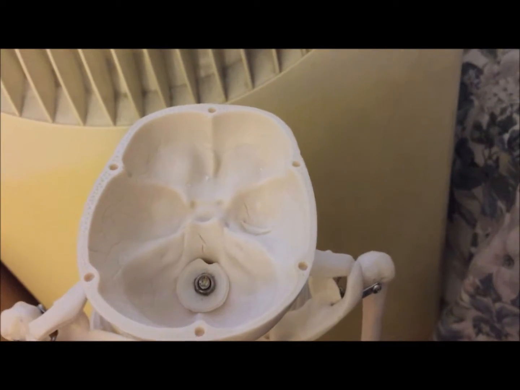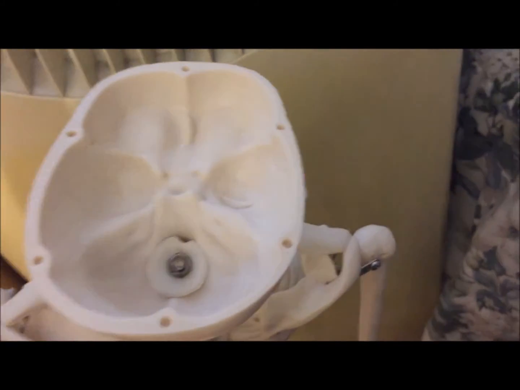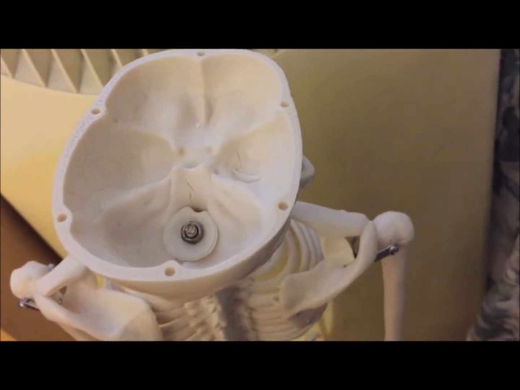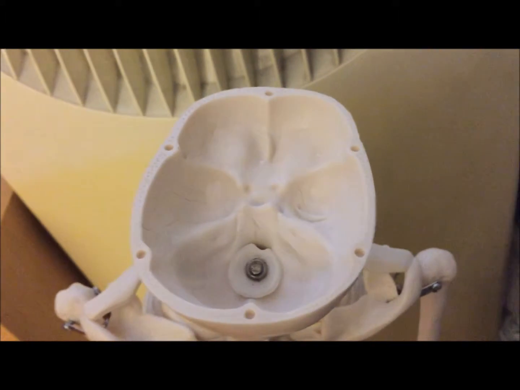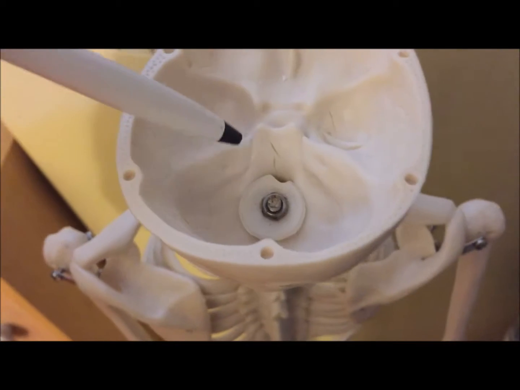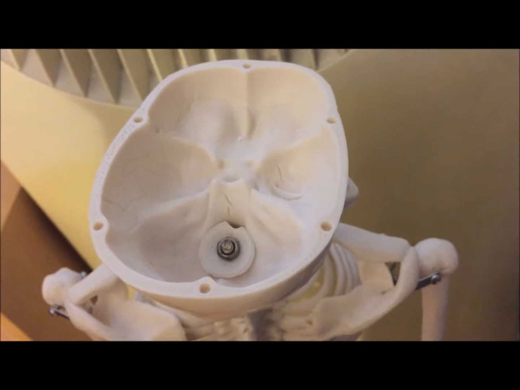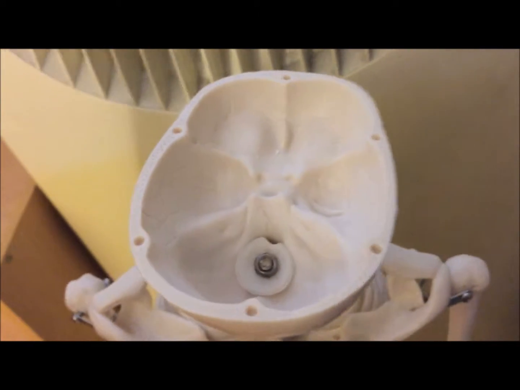Alright, let's now focus on the internal view of the skeleton skull. So over here, you will find the petrous part of the temporal bone, and the middle and internal ear cavities are housed within this bone. Over here, you will find the internal acoustic meatus, and the cranial nerves 7 and 8 pass through that opening.